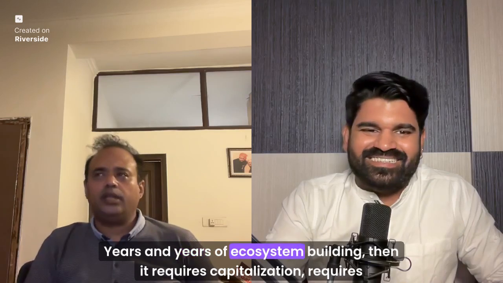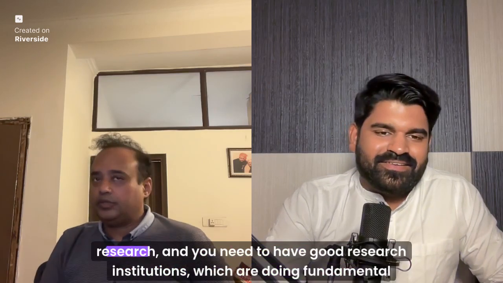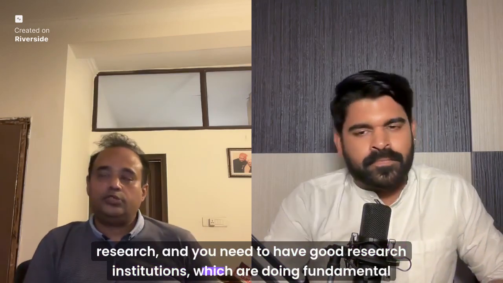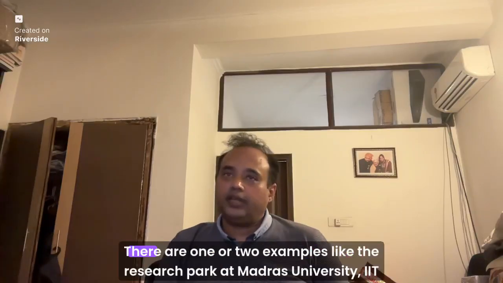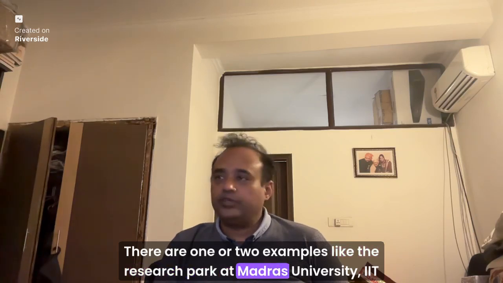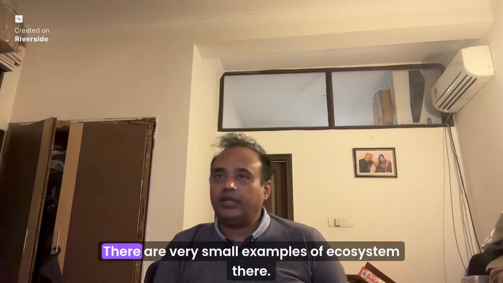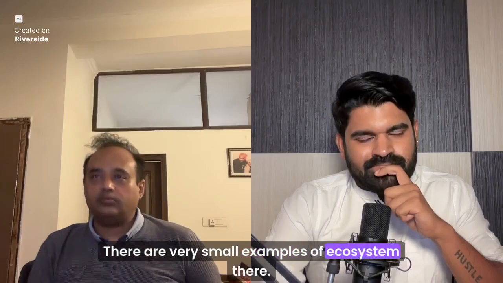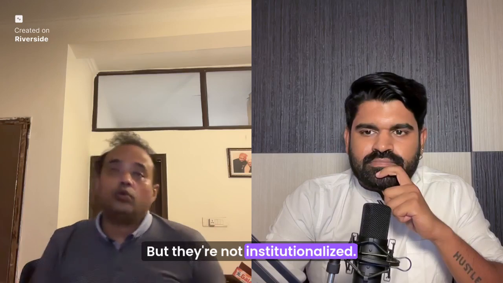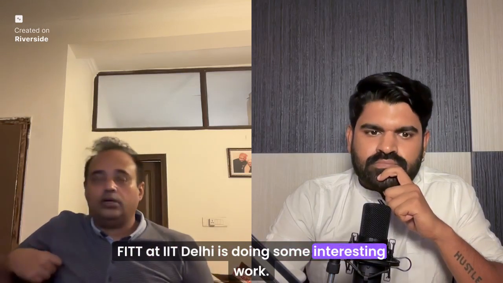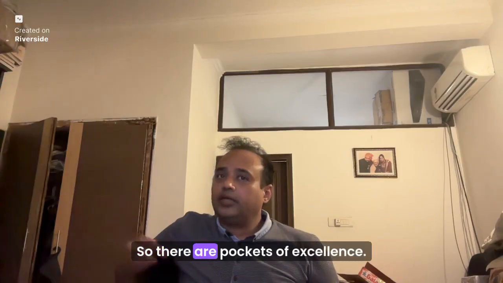It takes years and years of ecosystem building, and then it requires capitalization, requires research, and you need good research institutions doing fundamental research which will help you build out the company. I think those are not there. There are one or two examples, like the research park at IIT Madras, and T-Hub. There are very small examples of ecosystem there, but they're not institutionalized. Worldwide, FITT at IIT Delhi is doing some interesting work. So there are pockets of excellence.